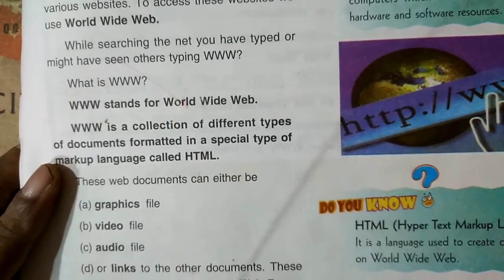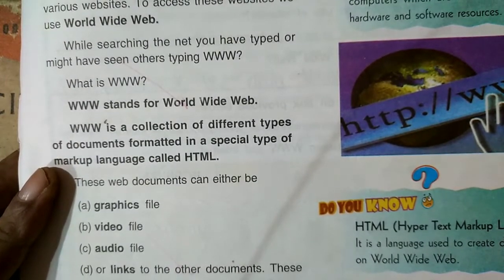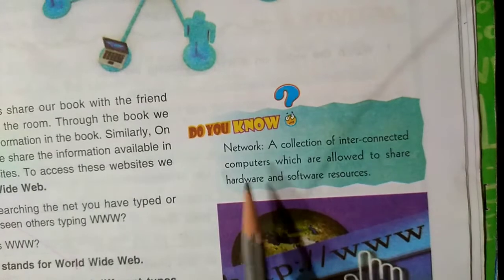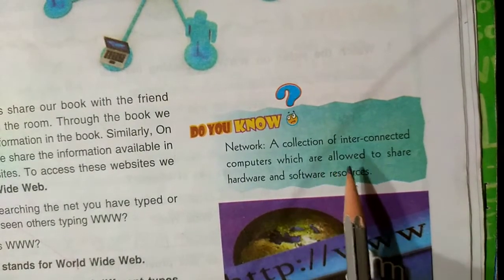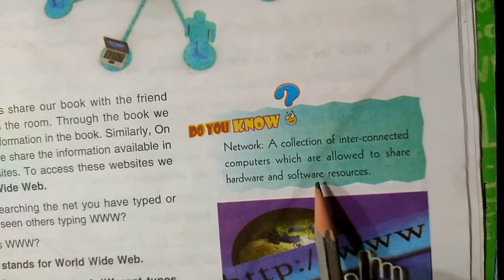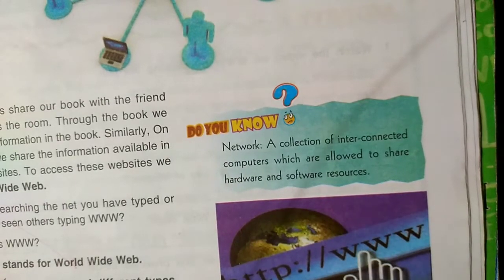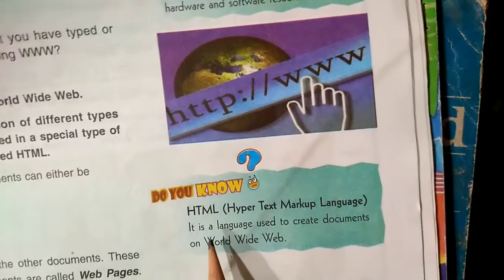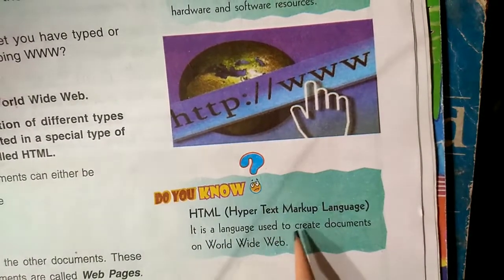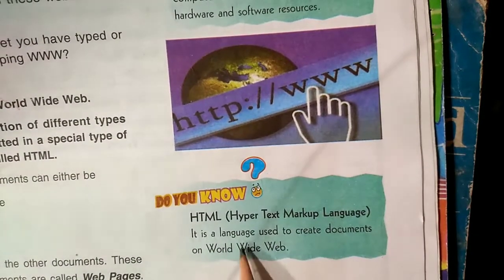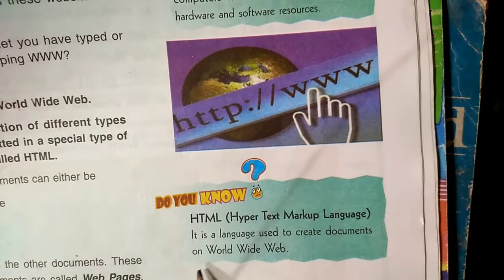In order to access these web documents, we need a web browser. Now, do you know what a network is? A collection of interconnected computers which are allowed to share hardware and software resources. HTML. What is the full form of HTML? Hypertext Markup Language. It is a language used to create documents on the World Wide Web.